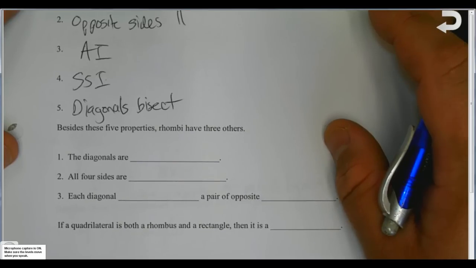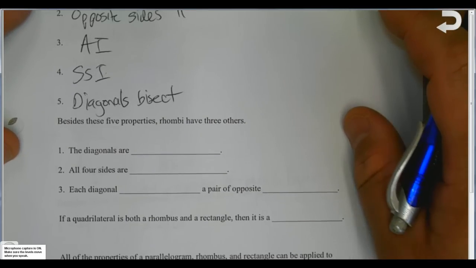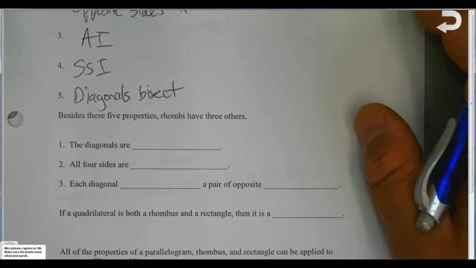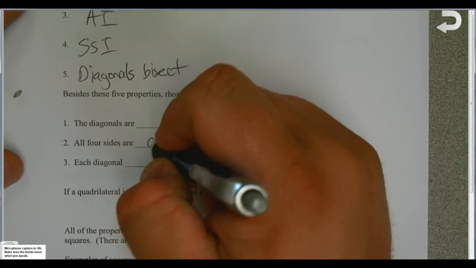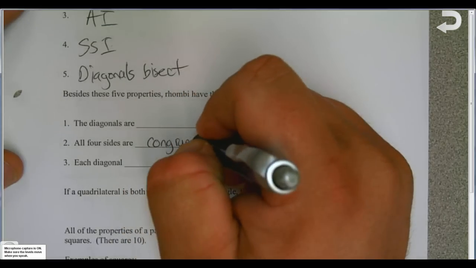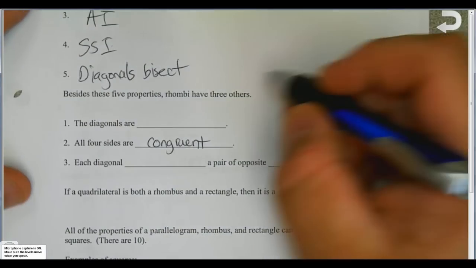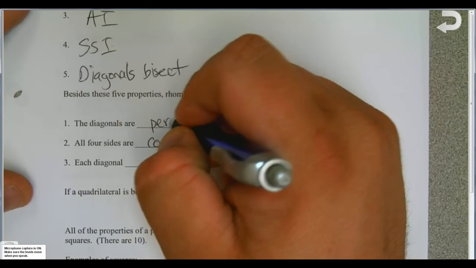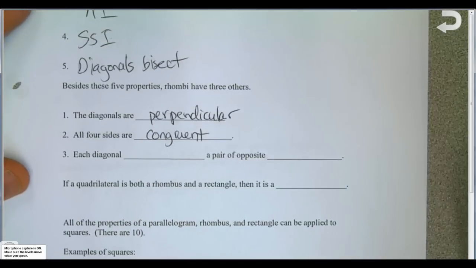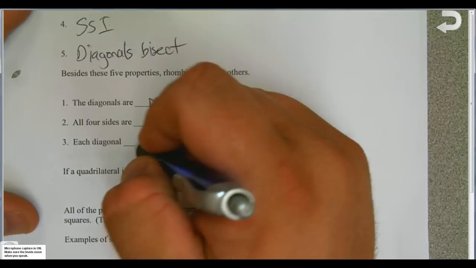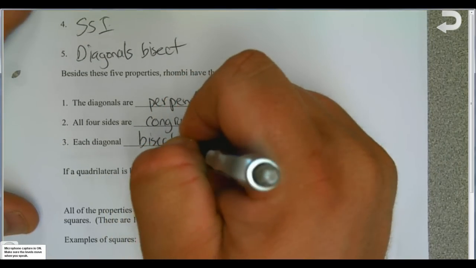Besides these 5 properties, rhombuses have 3 others. All 4 sides are congruent. That's the first thing. The diagonals are perpendicular to each other, so we're going to draw that in a picture here in a minute. And then each diagonal bisects a pair of opposite angles.